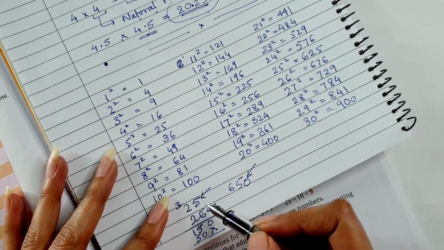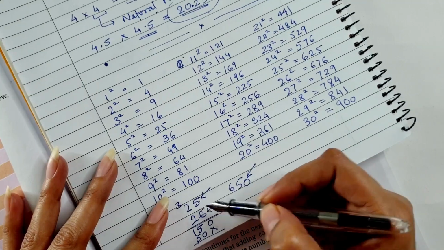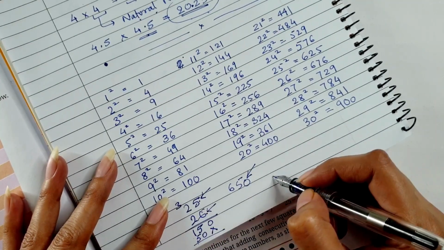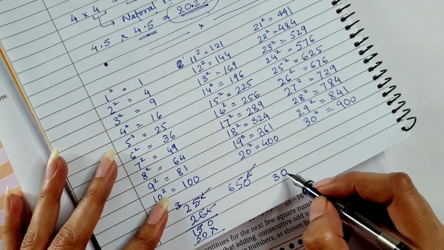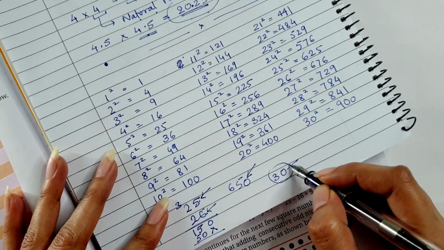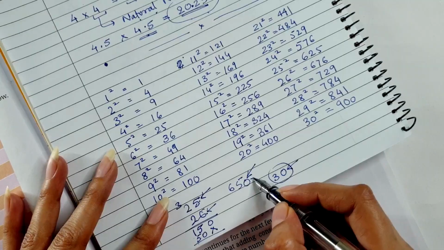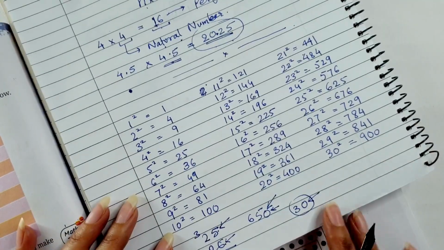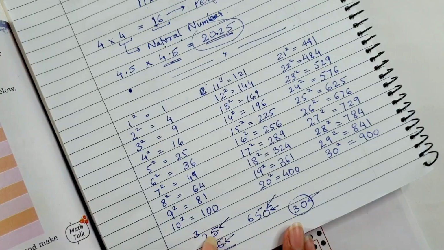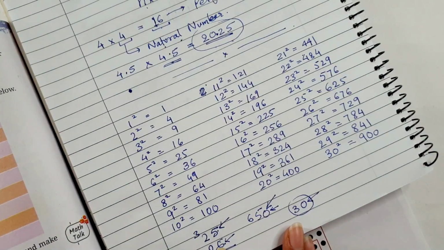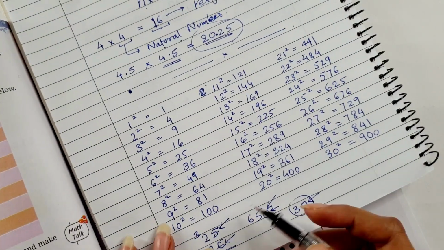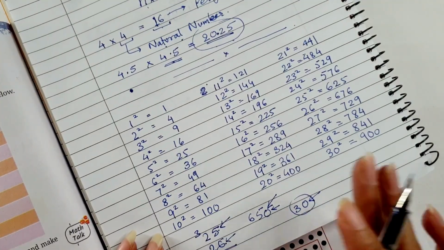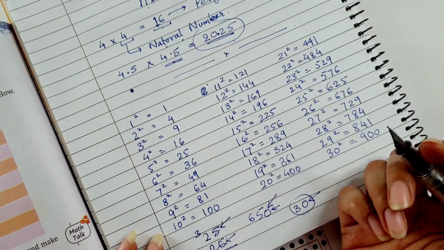What I'm trying to say is that when you multiply 5 into 6, you get 30. The unit digit of this number will be the unit digit of the answer. So if it is 25 into 25, the unit digit will be 5 into 5, which means 25, so it will become 5.